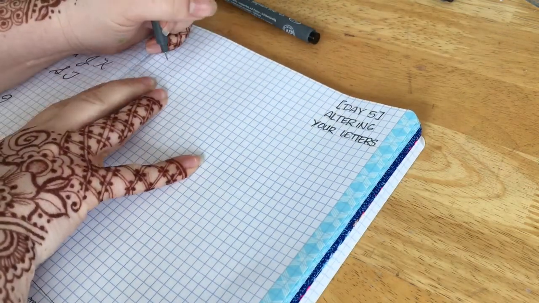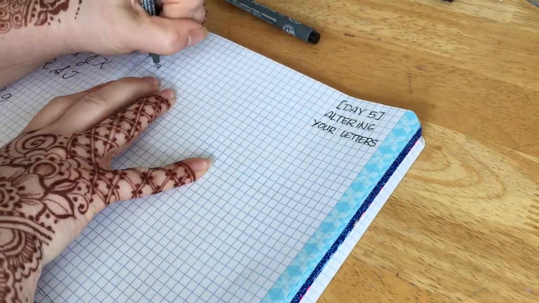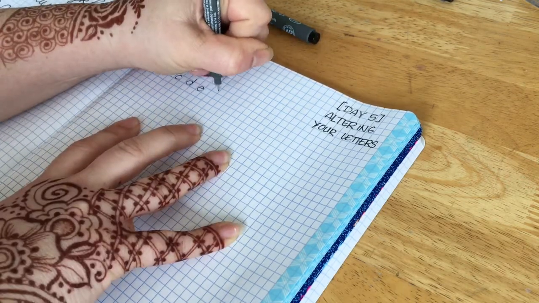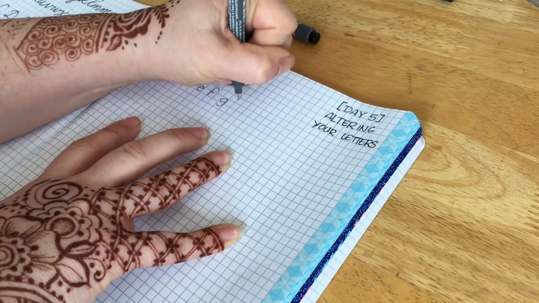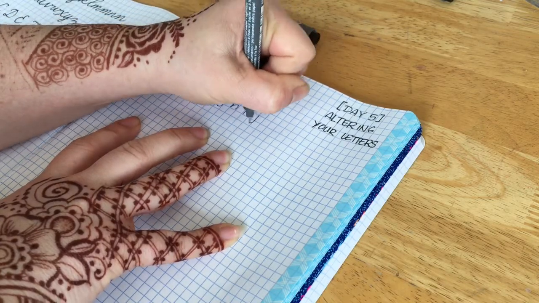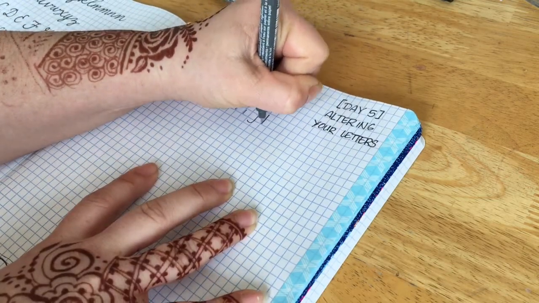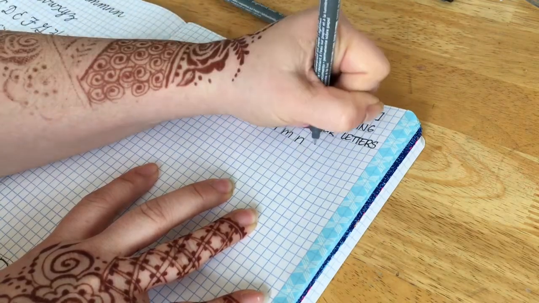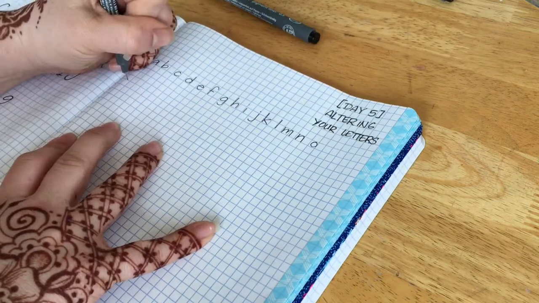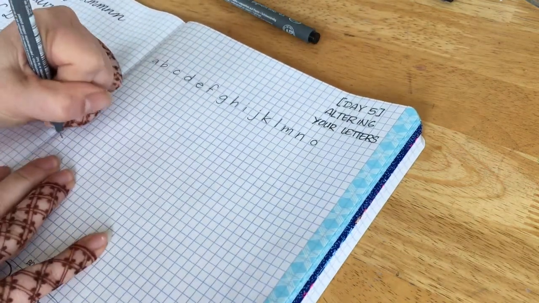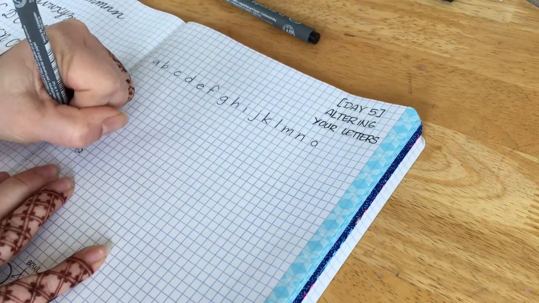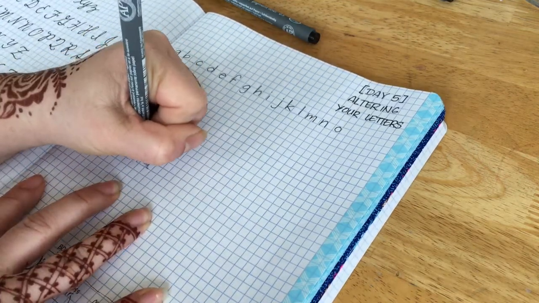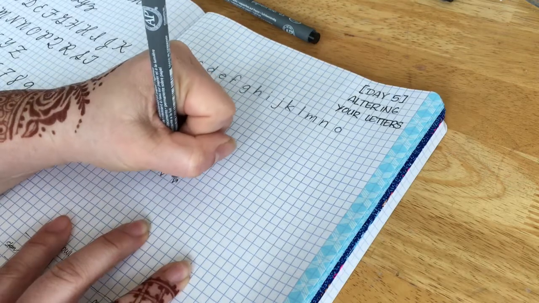I'll get started by first writing out the lowercase alphabet in a regular print. I'm using a finer tip pen for this section just because these regular letters are not the focus of this lesson. My standard here is 1 box wide and 2 boxes high.